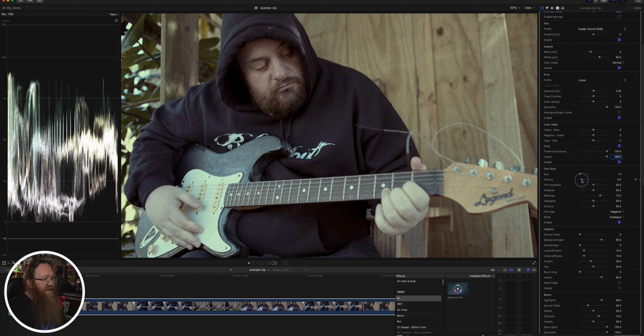I might take that down to 10 or 5 for me, because I just want the grain to be there to sort of soften some stuff up, but I don't want to go overboard on it. The film resolution, if you bring that up once again, that's going to alter what the grain size on the actual film stock is.